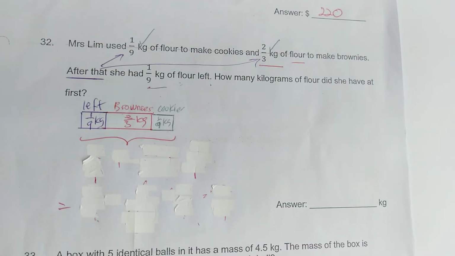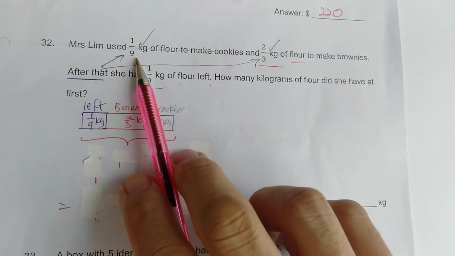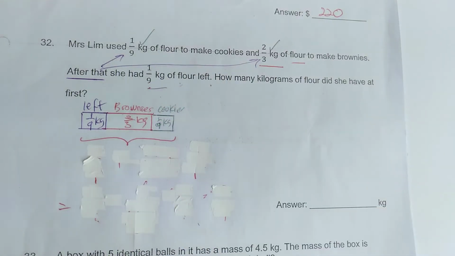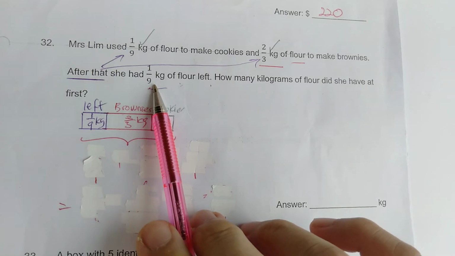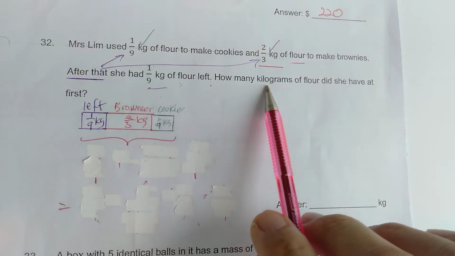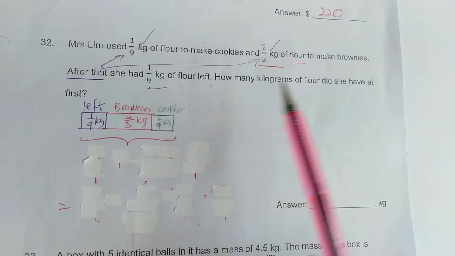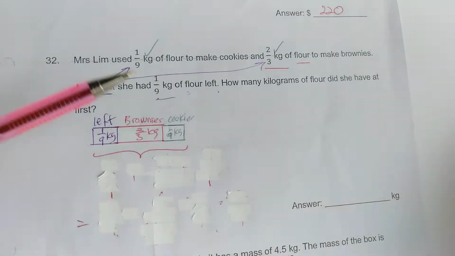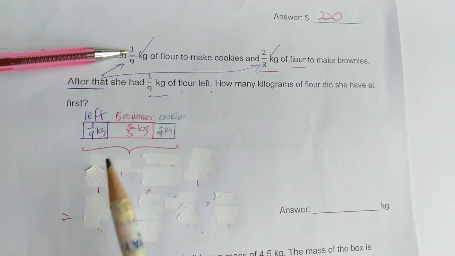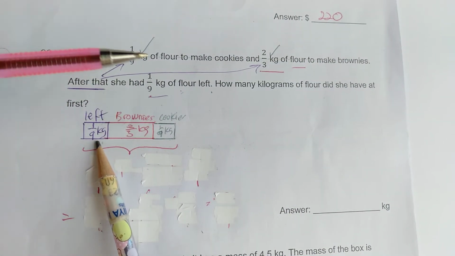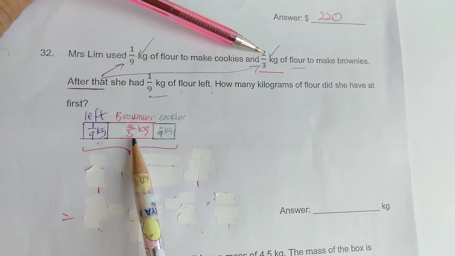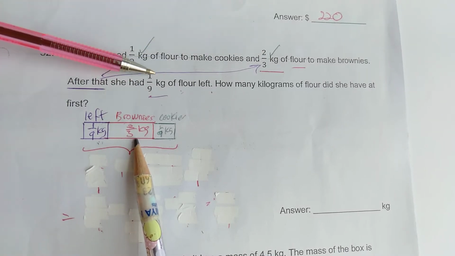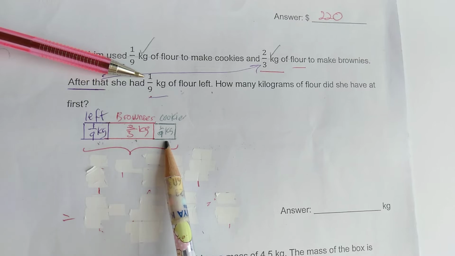Now, Mrs. Lim used 1/9 kg of flour to make cookies and 2/3 kg of flour to make brownies. After that, she had 1/9 kg of flour left. How many kilograms of flour did she have at first? So you see this part? She used 1/9 kg of flour to make cookies. She used 2/9 kg of flour to make brownies. And she had 1/9 kg of flour left.